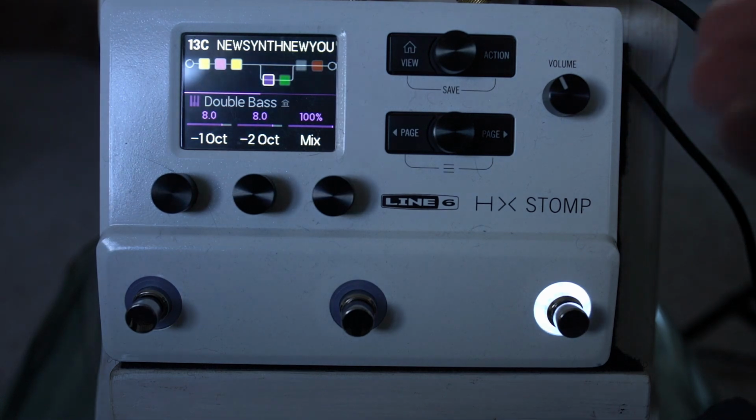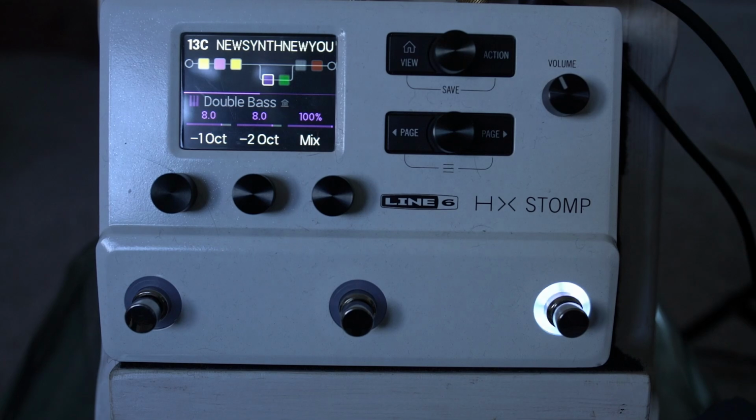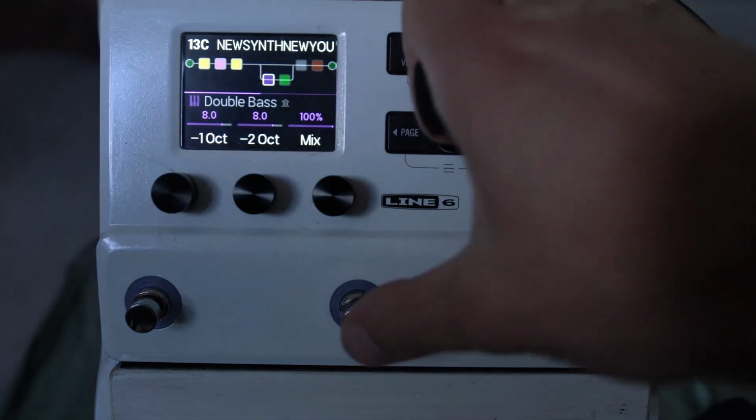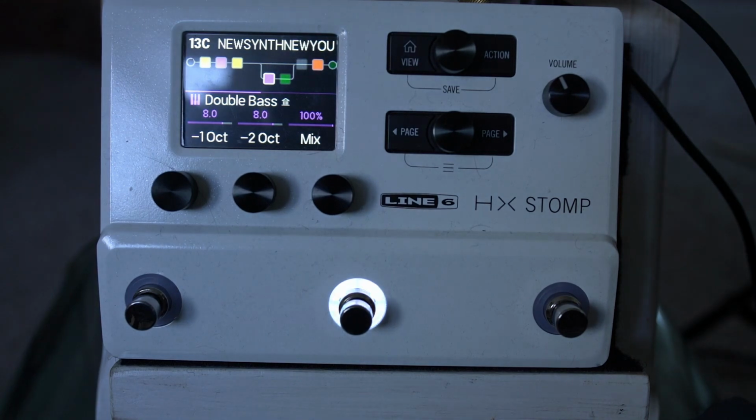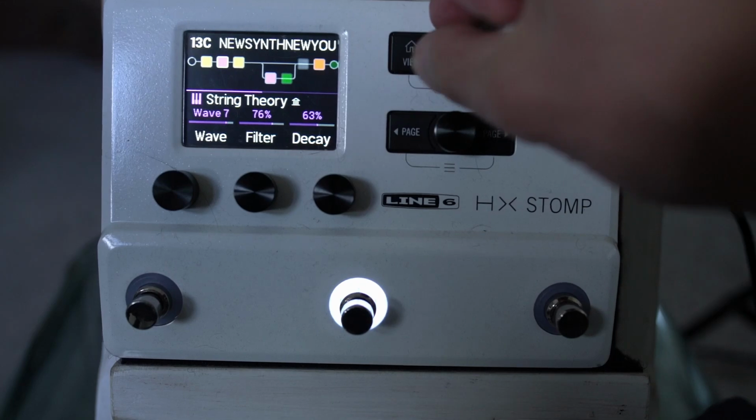So this is a preset that I made a while ago, which is in the folder New Synth, New You, and just a demonstration of course they are mono. So I've actually got two synths going on there.